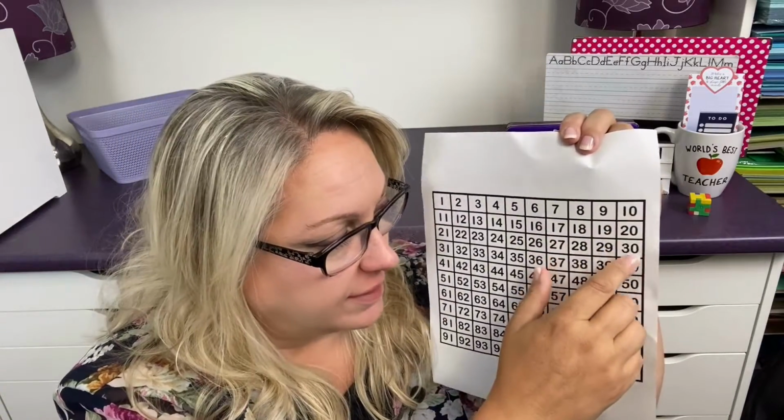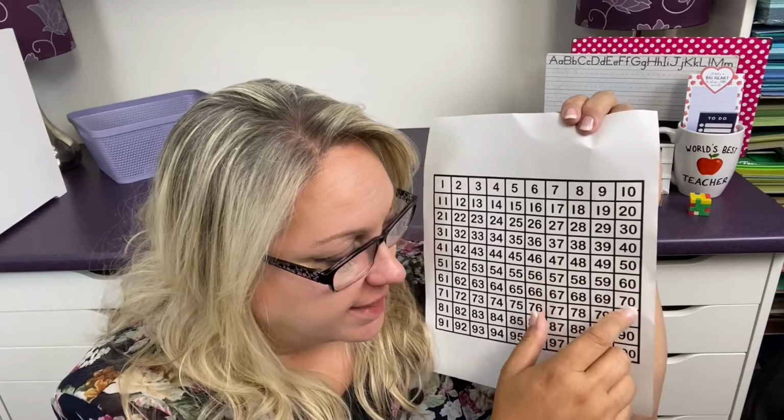And then we'll go back and I'll do some skip counting because I want them to connect the skip counting to the hundreds chart. They might get this easily. They might not. They might just be totally blown away by this. 10, 20, 30, 40, 50, 60, 70, 80, 90, 100. Wow. Mind blown, some of them.